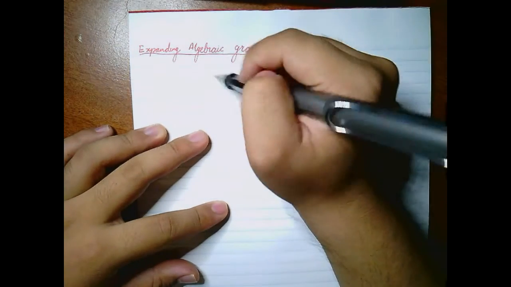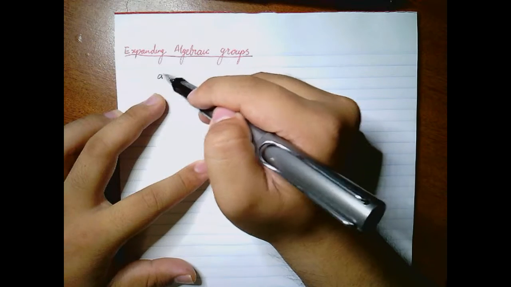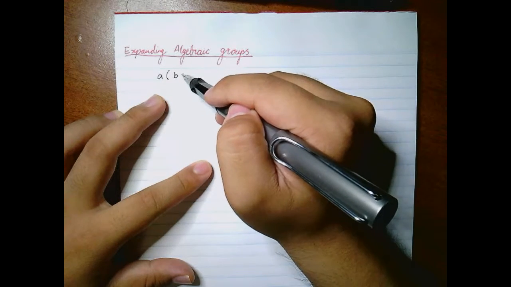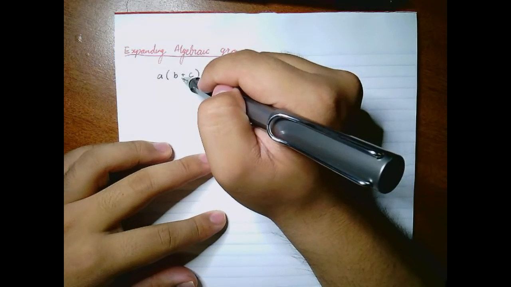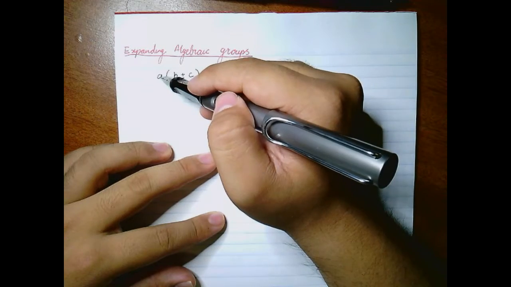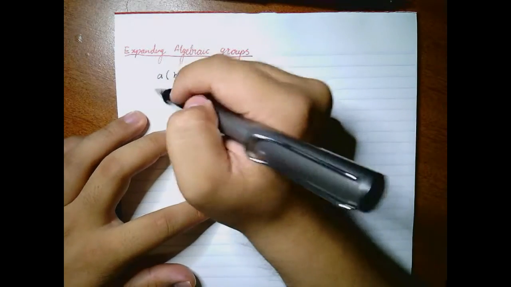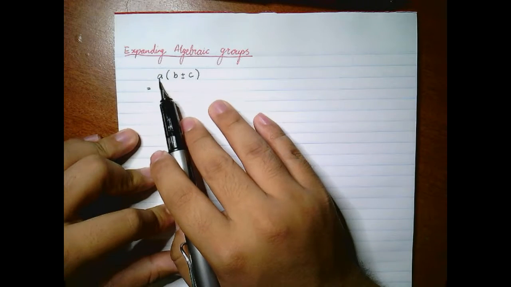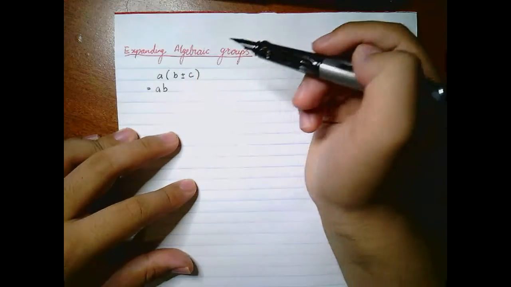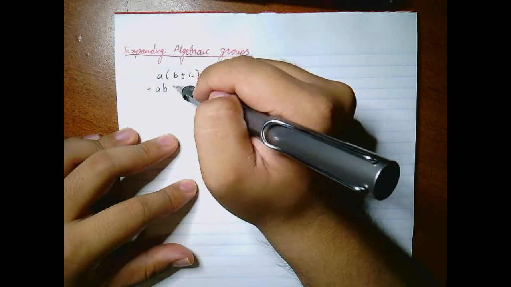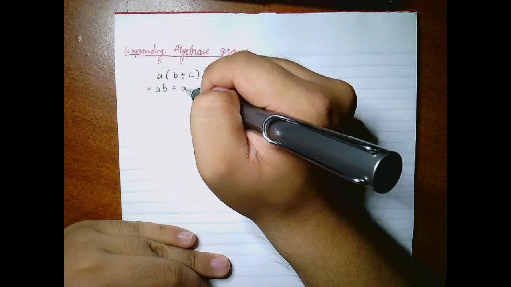The distributive law states that if you have a number outside a group, for example A outside B plus C, or even if it were a negative, so it could be A times B plus C, or it could be A times B minus C. This actually means it's going to be A, this number, whatever it might be, times B, so it's going to become AB, and whatever the symbol might be, plus or minus, and A times C will be AC.